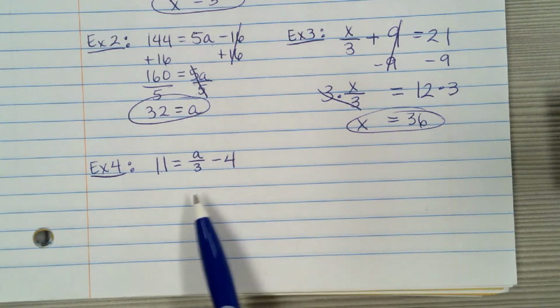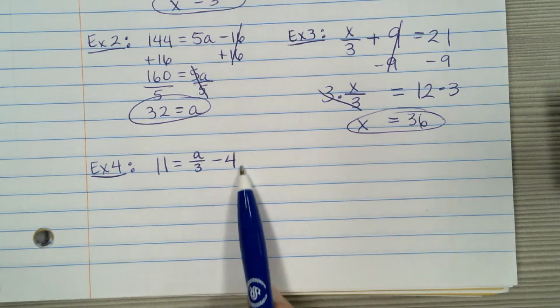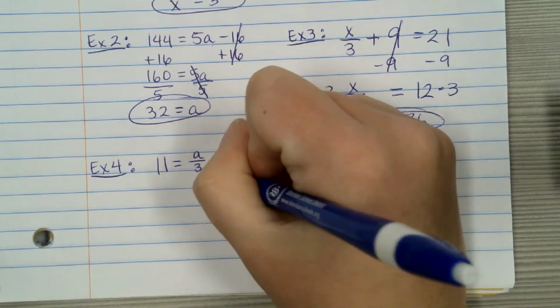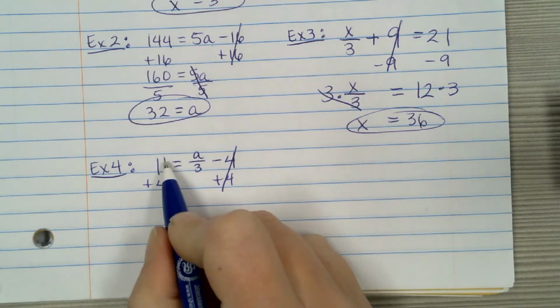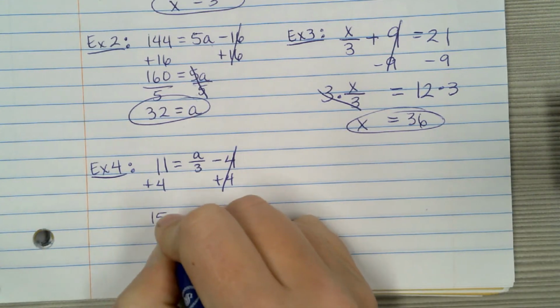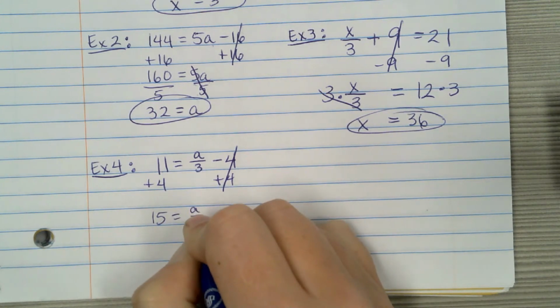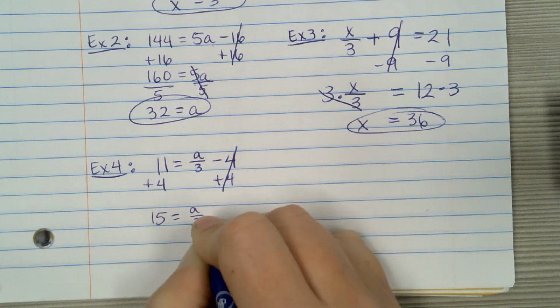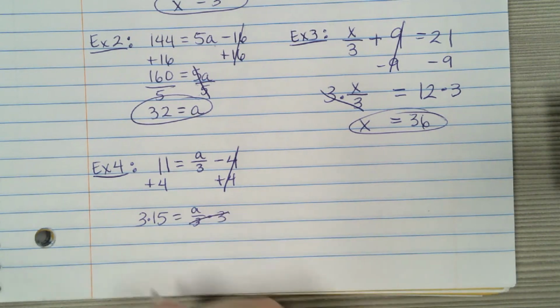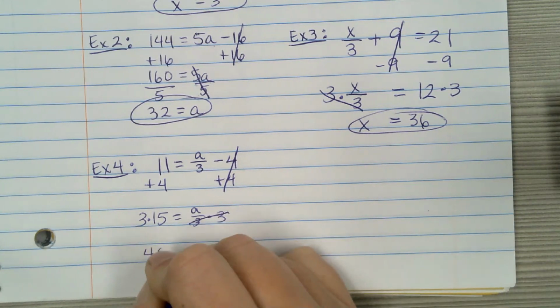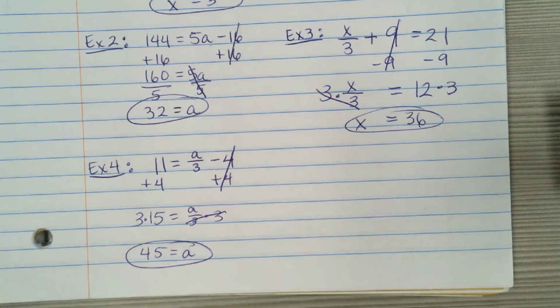All right, so out of these two, this one is further away, so we're going to add 4 to get rid of the minus 4. 11 plus 4 is 15. Bring this down. This is dividing by 3, so we're going to multiply by 3. Those cancel. 3 times 15 is 45.